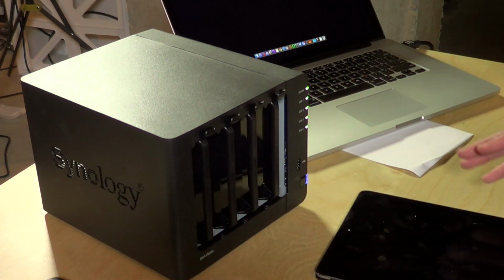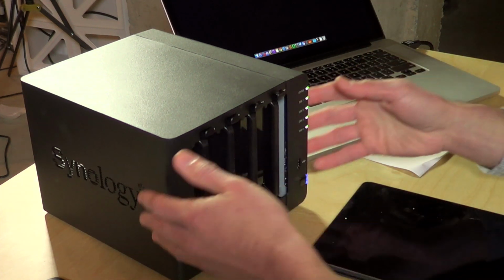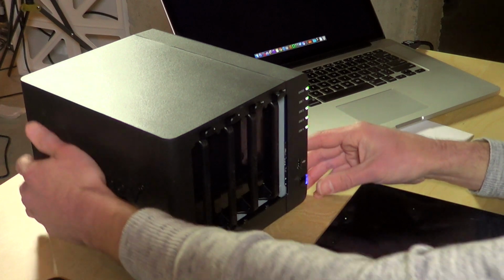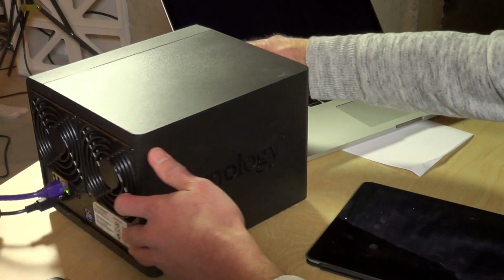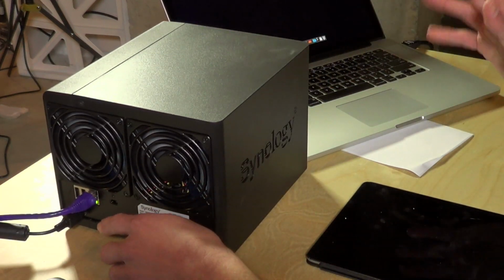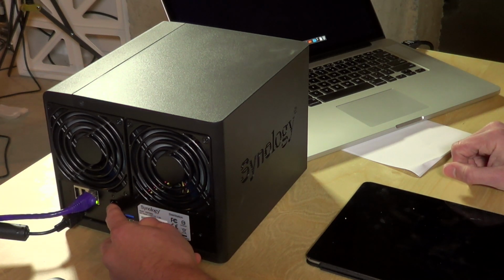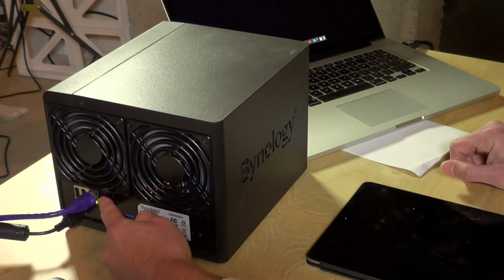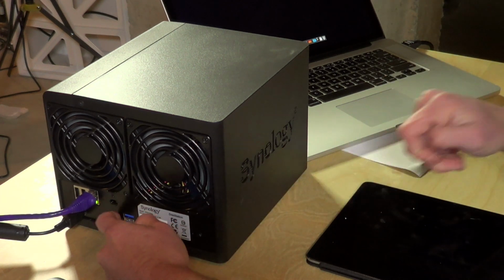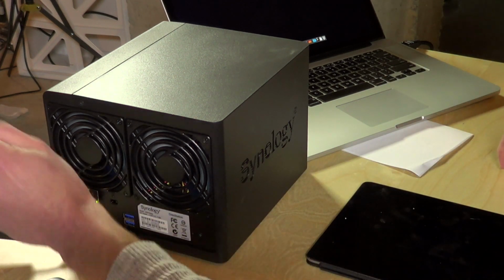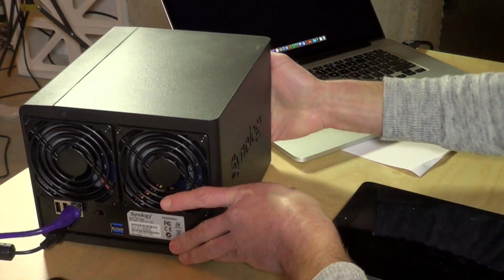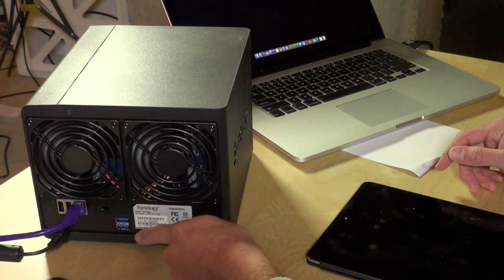I did want to cover some of the exterior hardware differences, because on the front it looks pretty much the same. You've got a USB port in the front here, but on the back is where things are a little bit different. The Plus has 2 gigabit Ethernet jacks that you can aggregate to get faster speeds. This one has a single gigabit Ethernet jack, and we'll test the performance of that in a minute or two. We also have 2 USB 2.0 ports and 2 USB 3.0 ports.